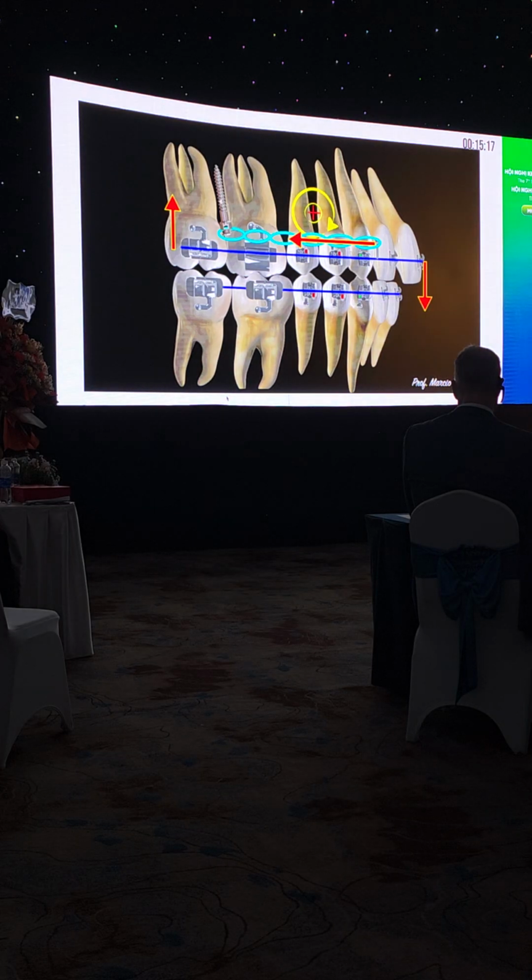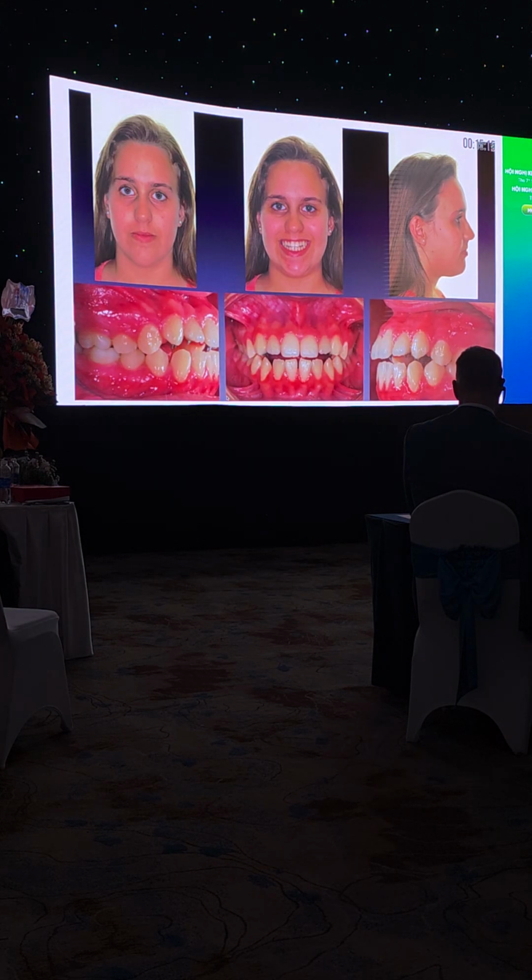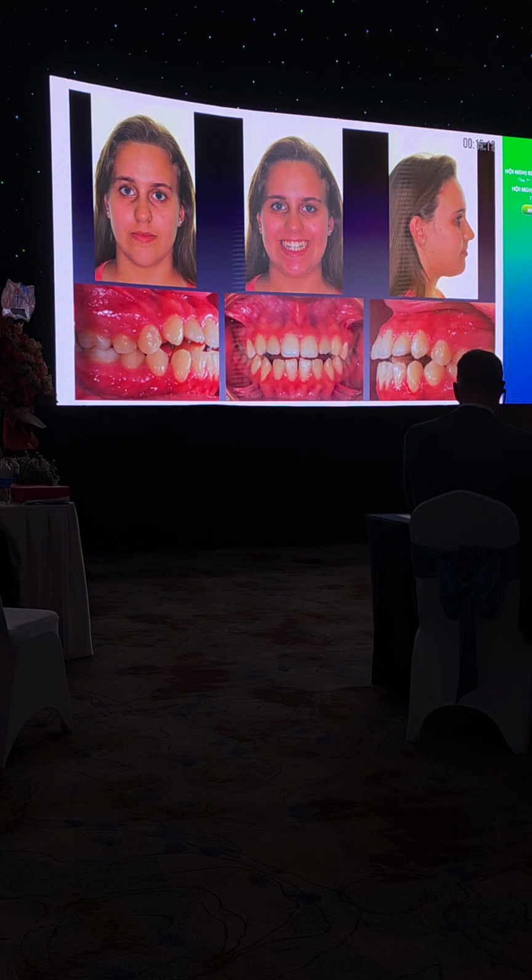Simultaneous correction of open bite. I want to show you a case from my friend Marcio. Take a look at this case, buccal occlusion looks pretty good, and clearly there's a problem. He likes to use little spikes on the inside, which I personally don't like.